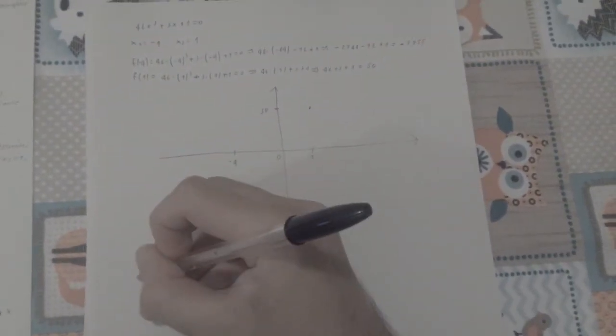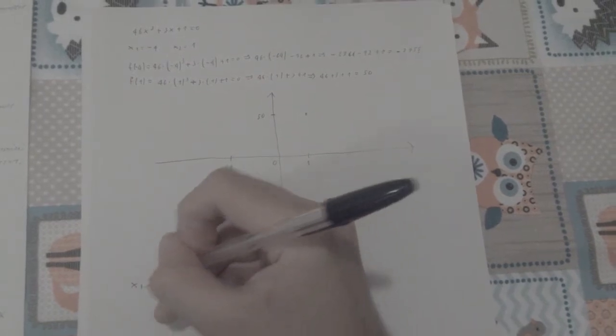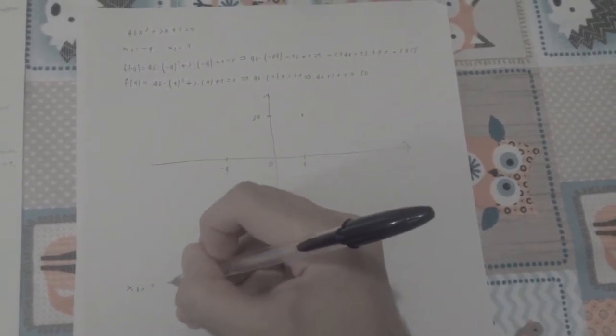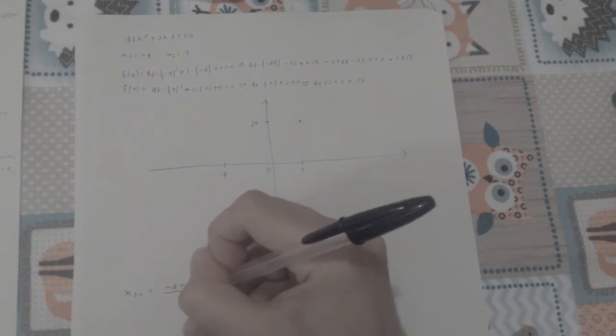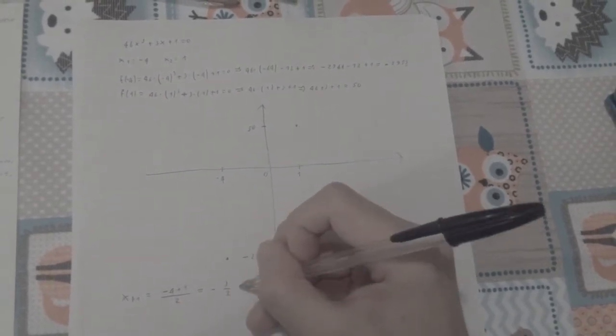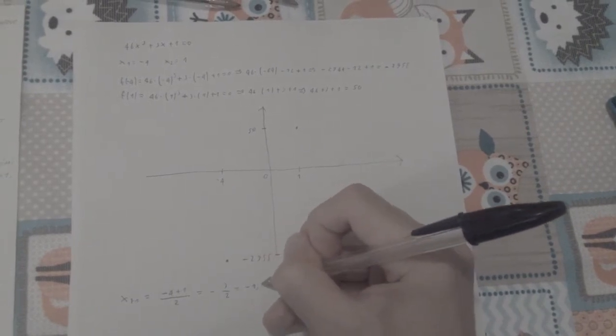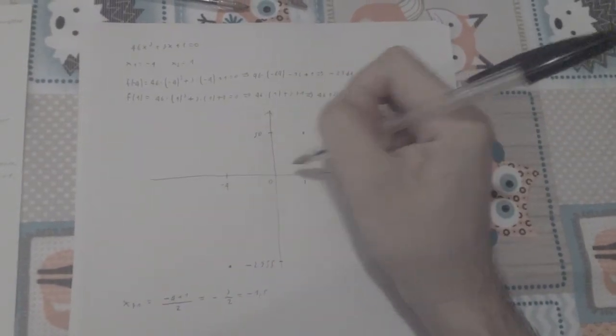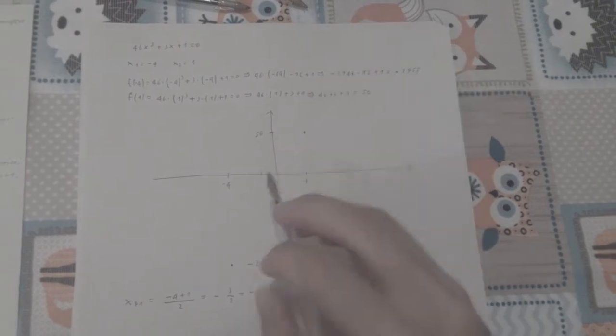Our xr1 is going to be -4 plus 1 over 2, which gives us -3 over 2, so -1.5. So -1.5 is the middle point between -4 and 1.